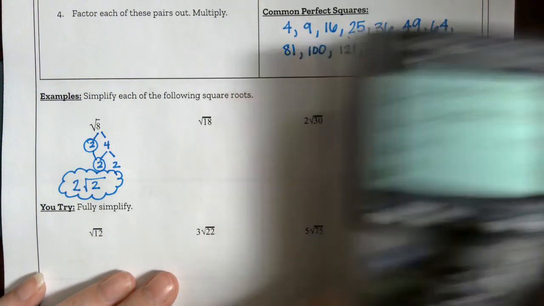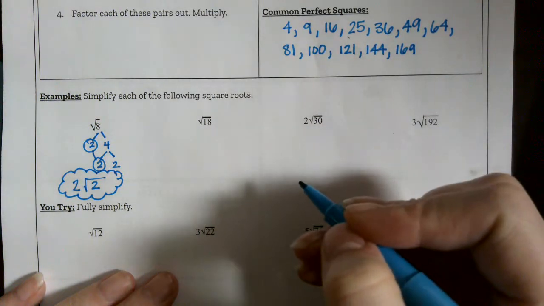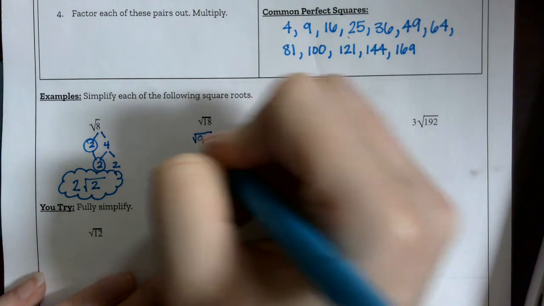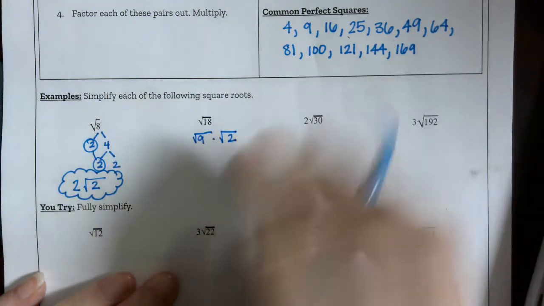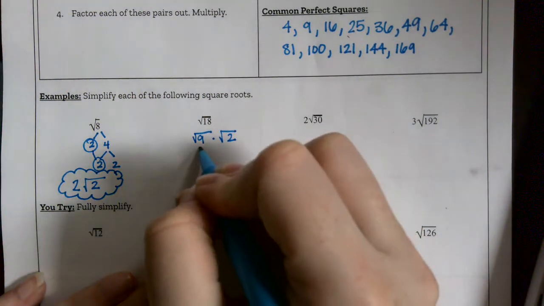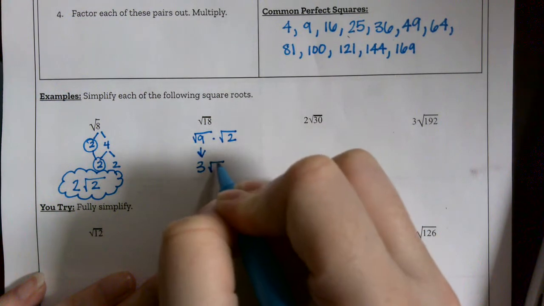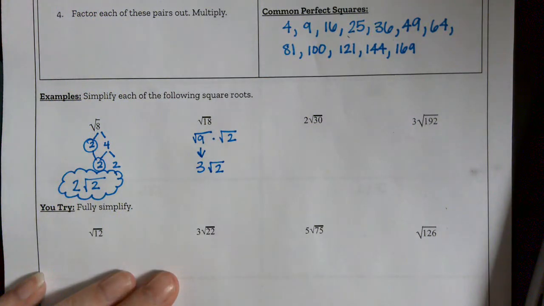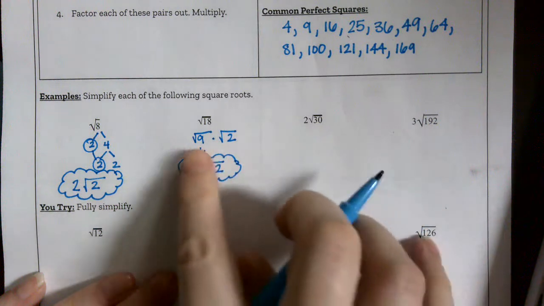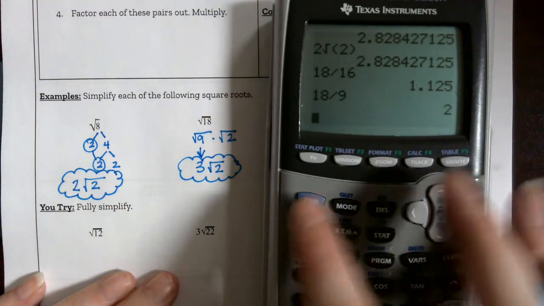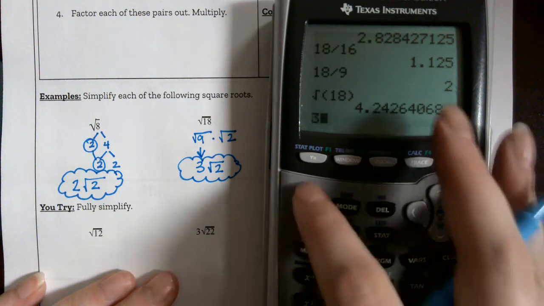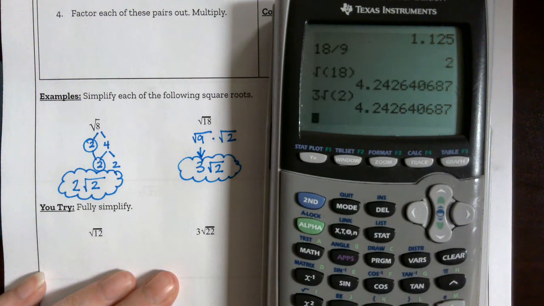So that means I can pull out the square root of 9. This is the same thing as the square root of 9 times the square root of 2. 9 times 2 is 18, and the square root of 9 is 3. And so this is our simplified form. I pulled out that perfect square. And again, to double check, the square root of 18 and 3 square roots of 2 are the same number.